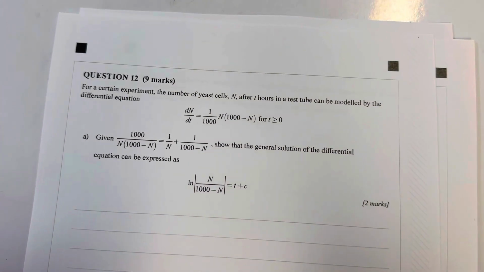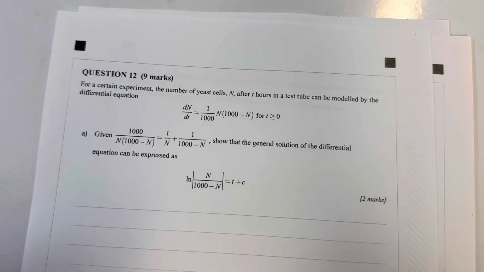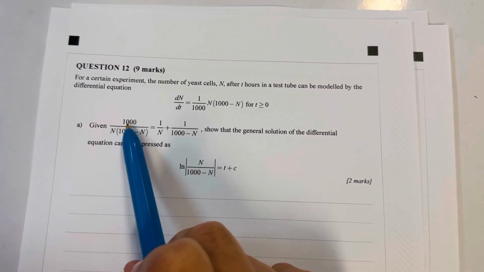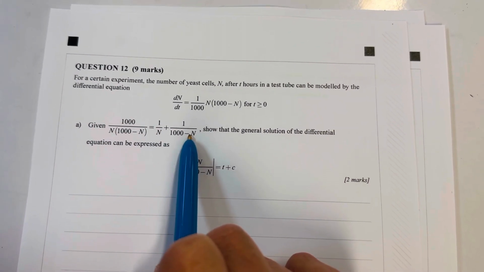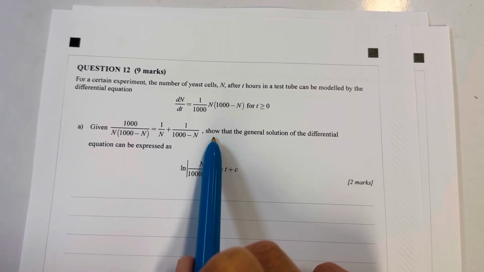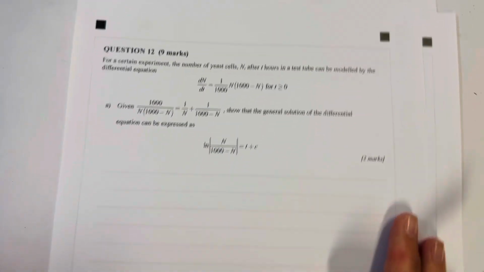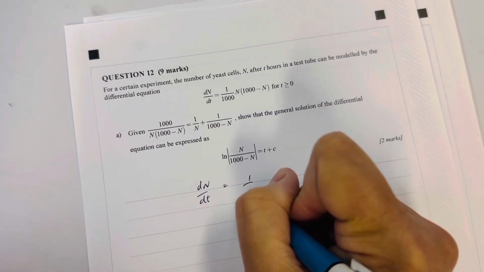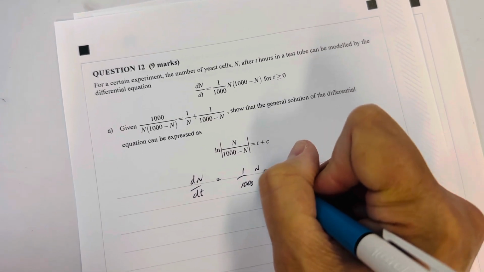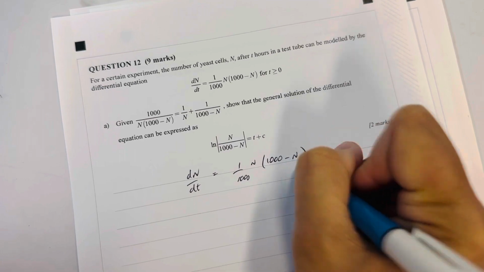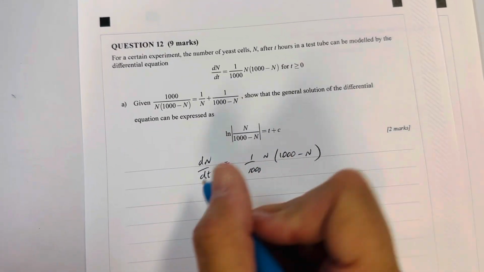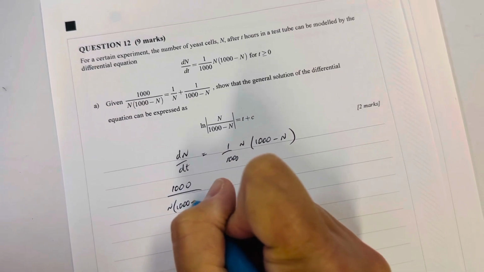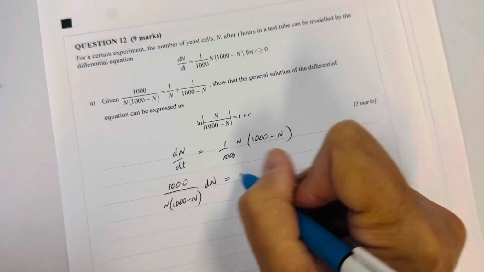For a certain experiment, the number of yeast cells N after T hours in a test tube can be modelled by the differential equation. Now, this is where they've given you the partial fraction breakdown. You didn't have to work it out. So the partial fraction breakdown, show the general solution can be expressed as. So if we have dN/dt is 1 over 1,000 N(1,000 minus N), rearrange, the 1,000 will come up over this side with the N(1,000 minus N) dN, and the dt comes over here.